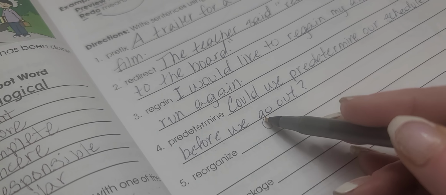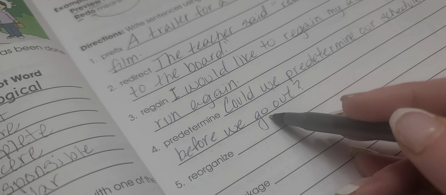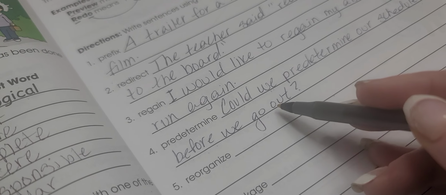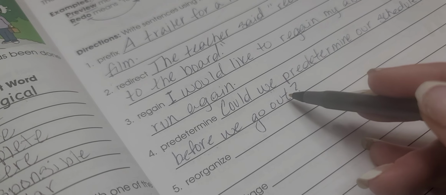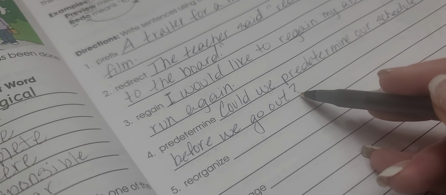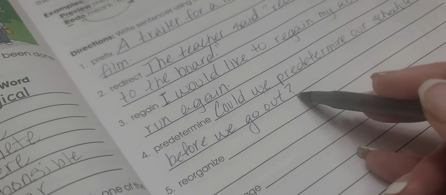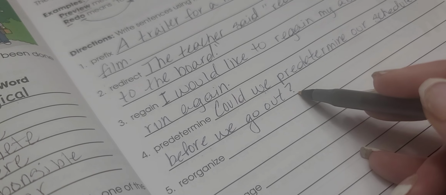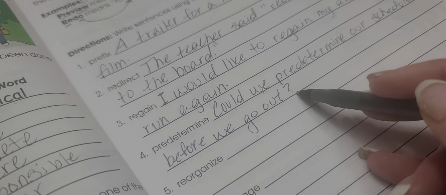Go. Go is spelled G-O. Out. Out is spelled O-U-T. And then because we are asking a question, we put a question mark at the end of our sentence, or at the end of our question.